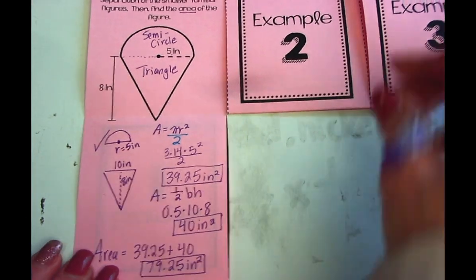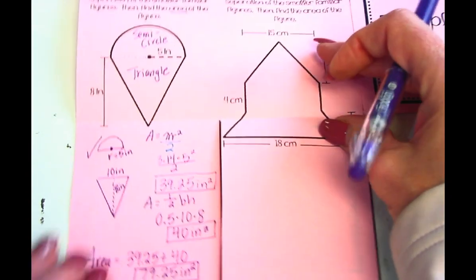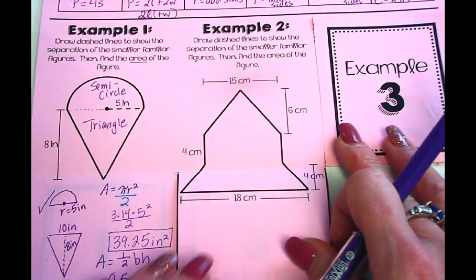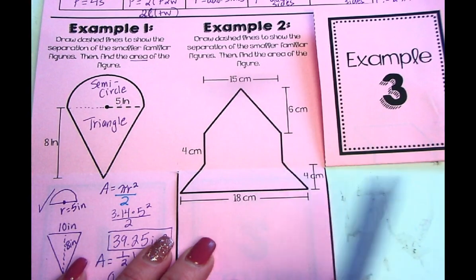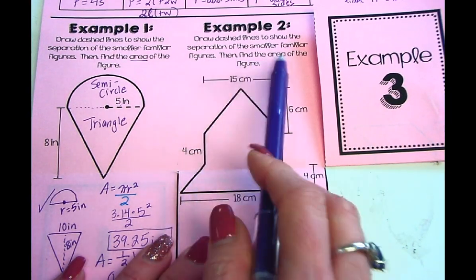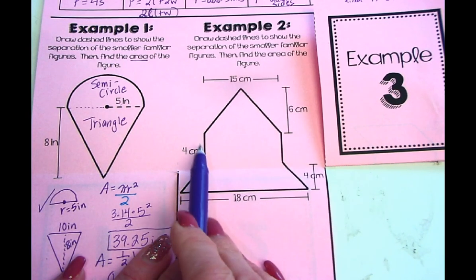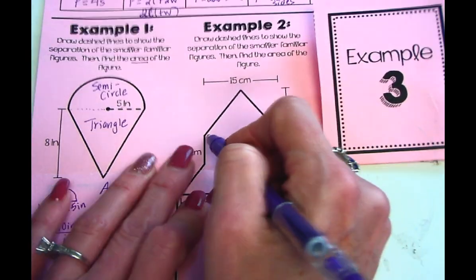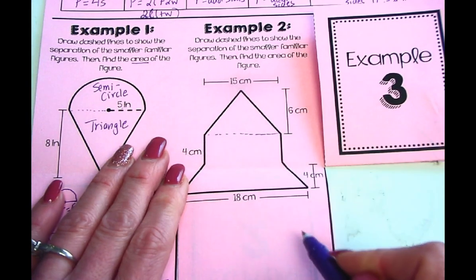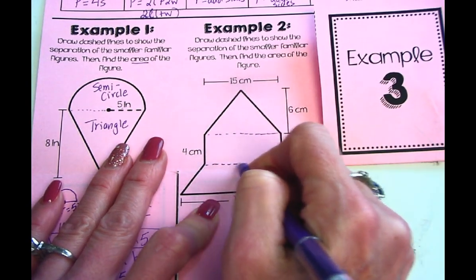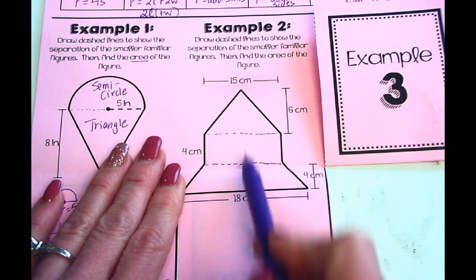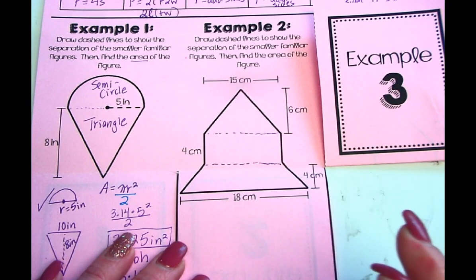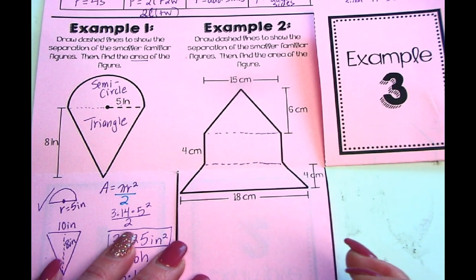All right, let's look at example 2. Now, again, we're going to do the same thing. It says, draw dashed lines to show the separation of the smaller familiar figures, then find the area of the figure. Okay, so what do you guys see here? JD? Okay, this triangle here. Okay, and a trapezoid. So you've got this triangle up here, you've got this rectangle in the middle, and then you've got a trapezoid. So you've got 3 shapes.